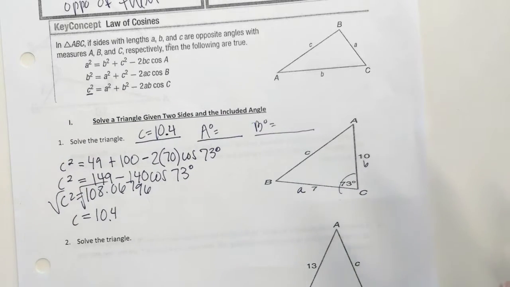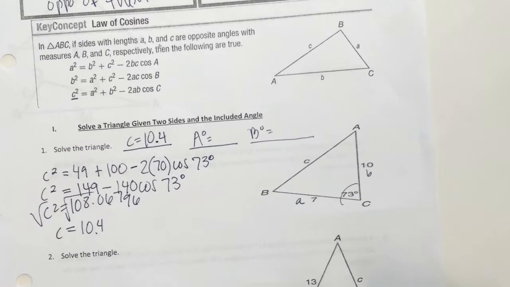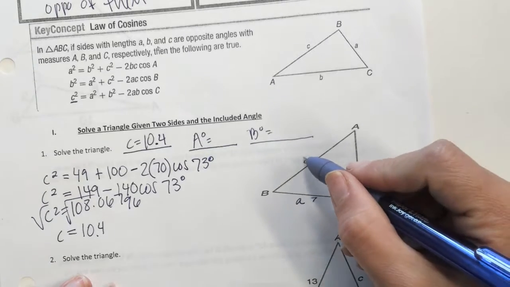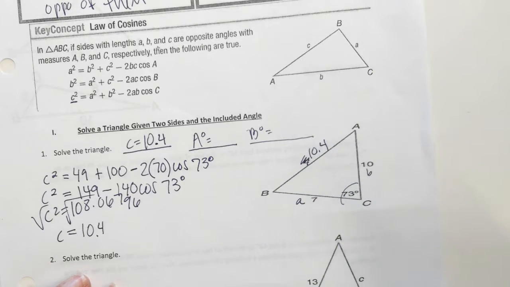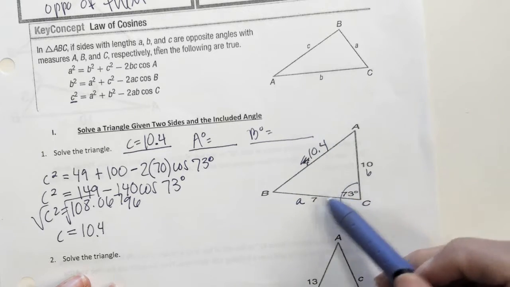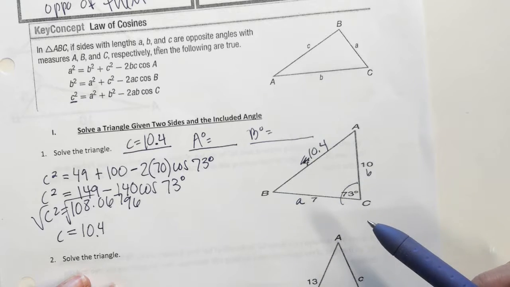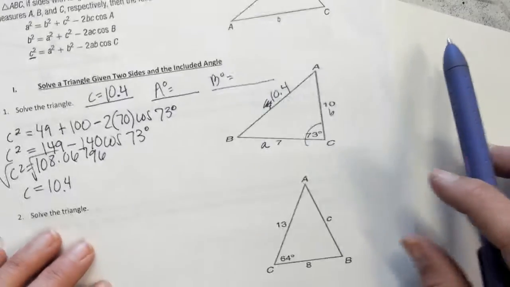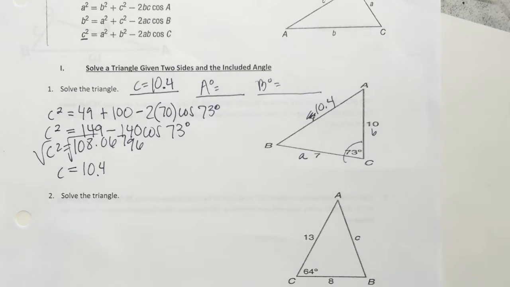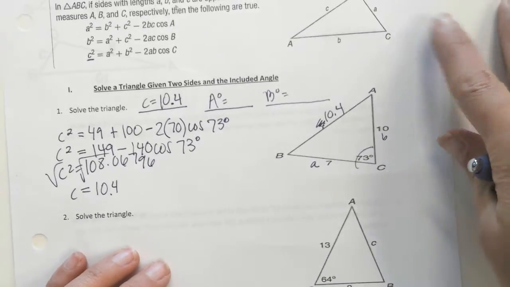Alright, from here, what do y'all think we're going to do to find angle A and angle B? Law of sines, very good. Because now we have all three sides, correct? 10.4. And we also have two sides and one angle opposite of them. So after you use law of cosines once, you can always use law of sines, which is easier.